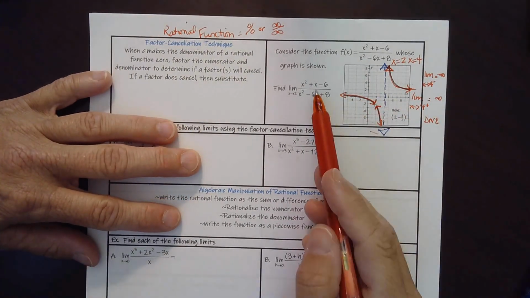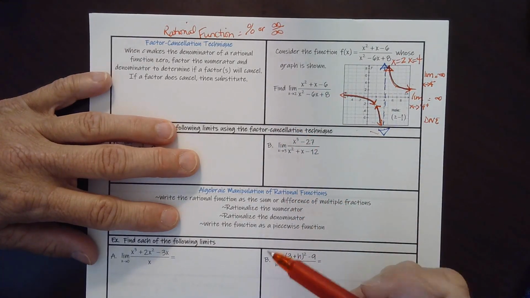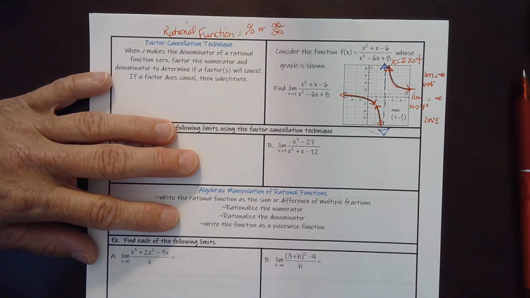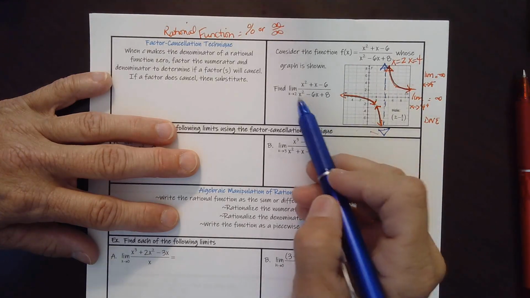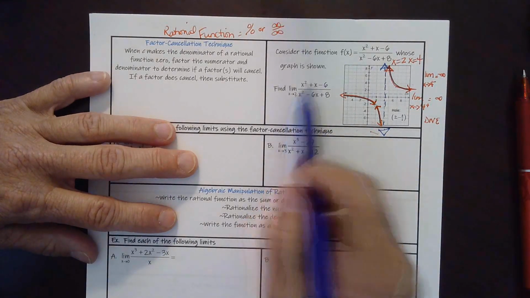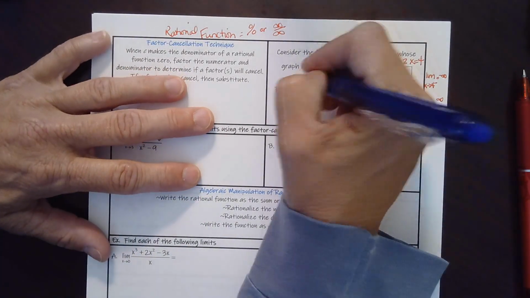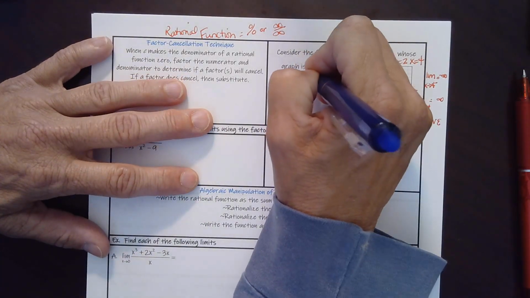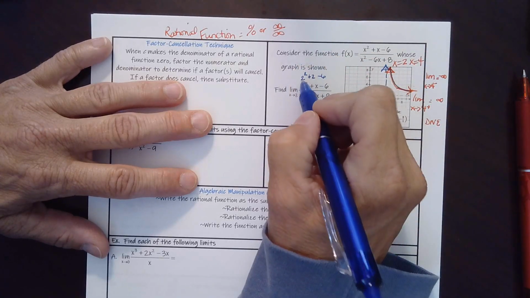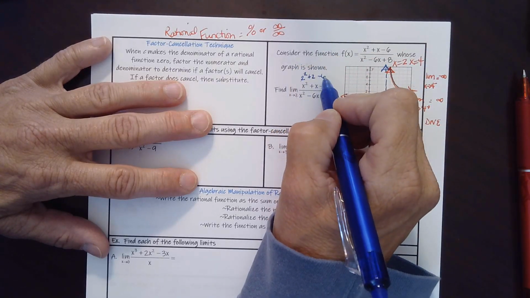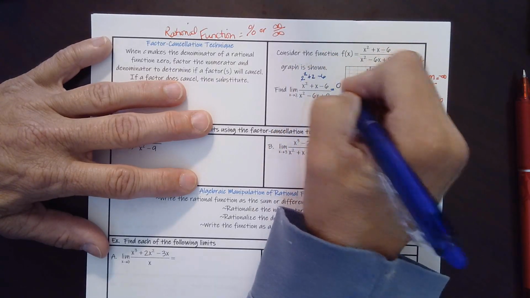But how do you notice or know that from the equation algebraically? Okay, so if I substitute 2 into the numerator and the denominator, let's see what happens. So 2 squared plus 2 minus 6, that's 4 plus 2 minus 6, that equals 0.